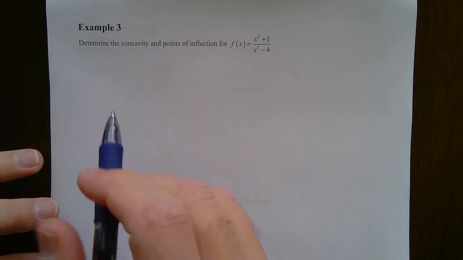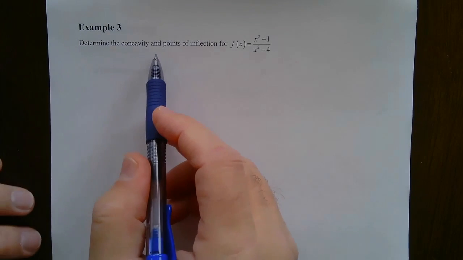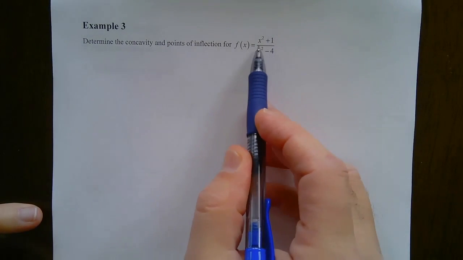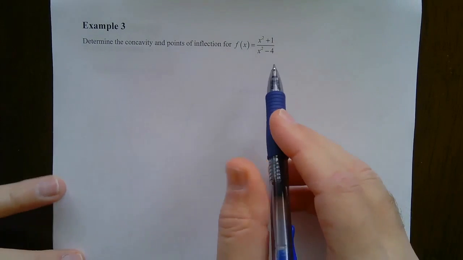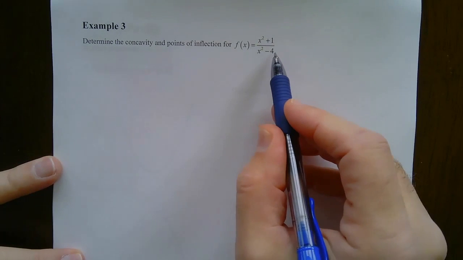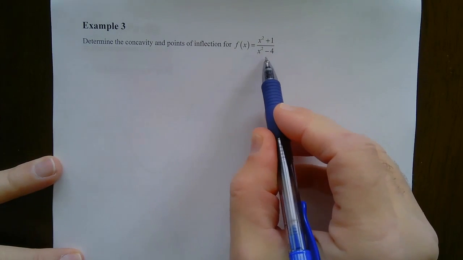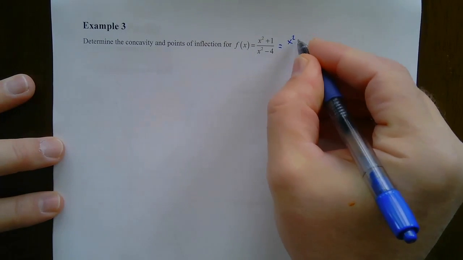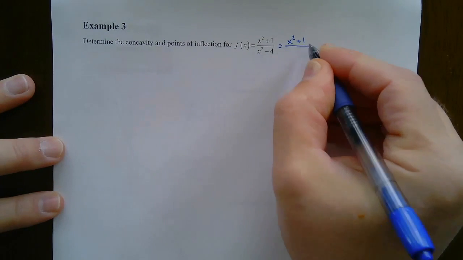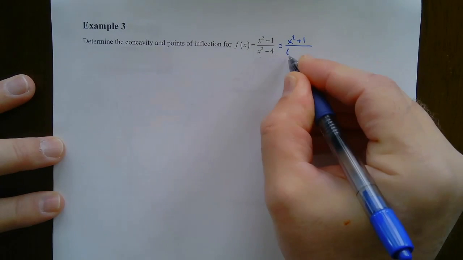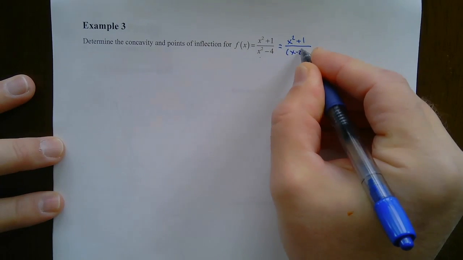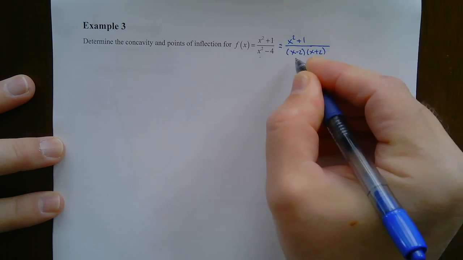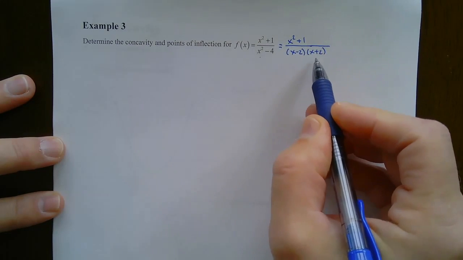So for this problem, example 3, we want to again determine the concavity and points of inflection for this function f of x equals x squared plus 1 over x squared minus 4. So right off the get-go, we need to figure out the domain. And probably the easiest way to do that is to factor this denominator. So this function becomes x squared plus 1 divided by, and you should notice that's a difference of squares, so that's x minus 2 times x plus 2. And then we can see the values of x that make the denominator 0 are 2 and negative 2.